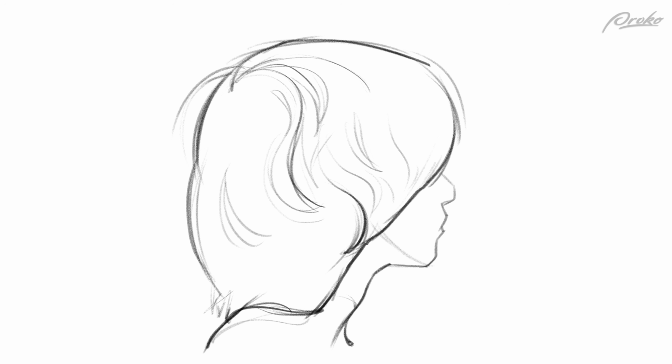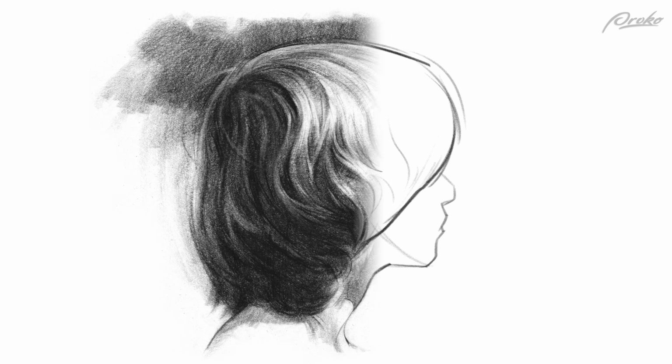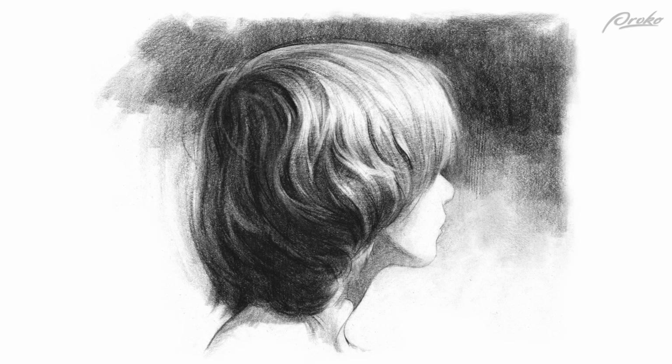Values are really valuable. Values are awesome. If you want your drawings to look three-dimensional and create the illusion of form, you gotta start adding values to your drawings. Lines are great, and they get us really far, but learning how to effectively use values can transform your art.